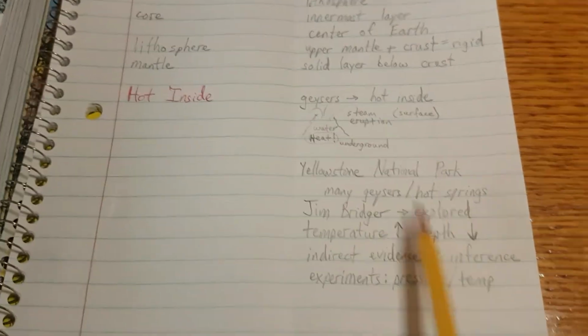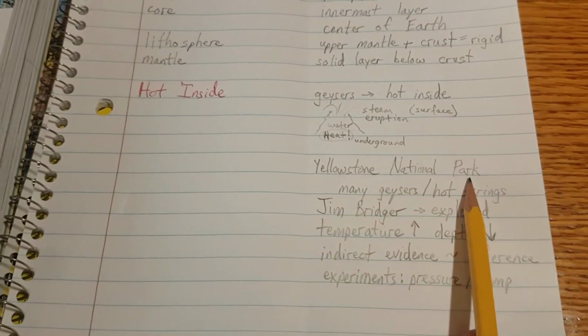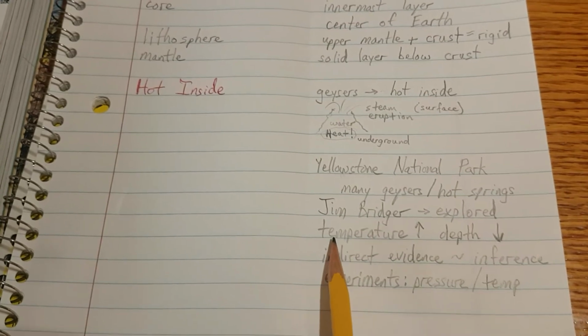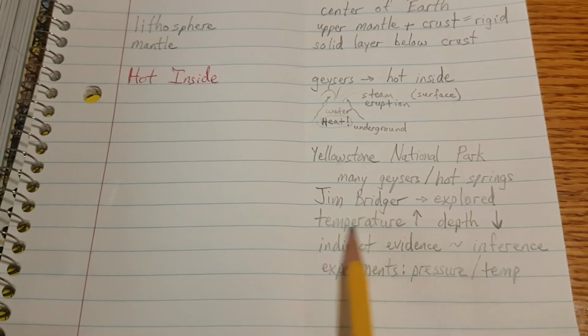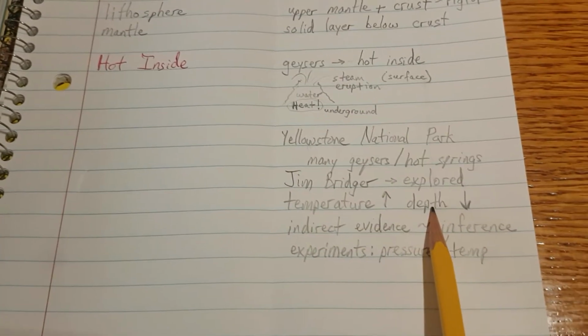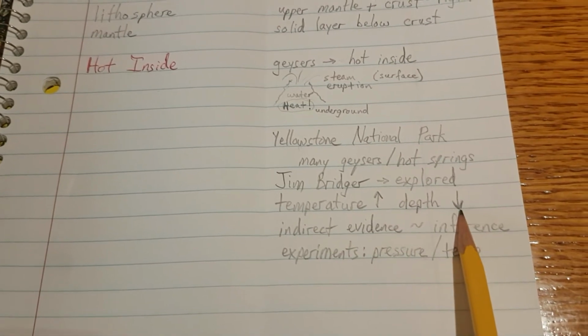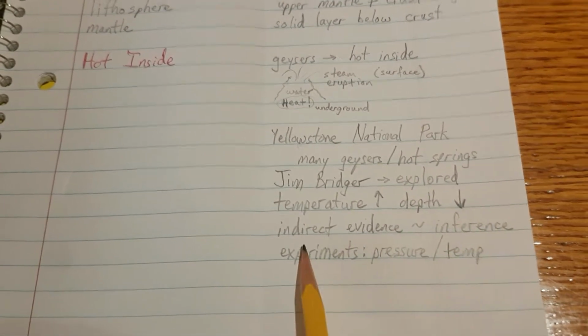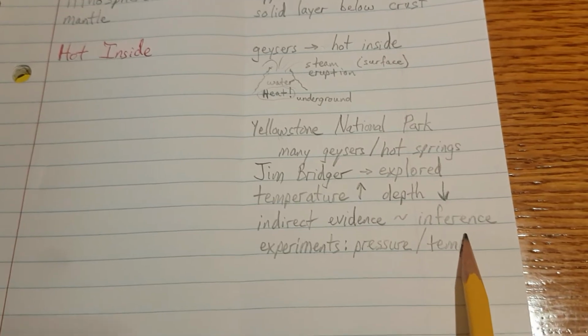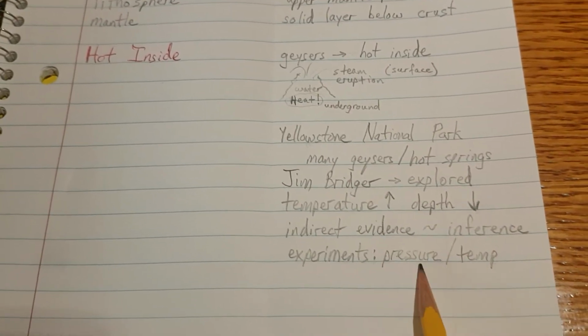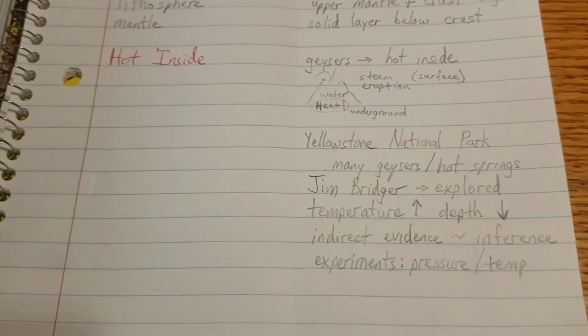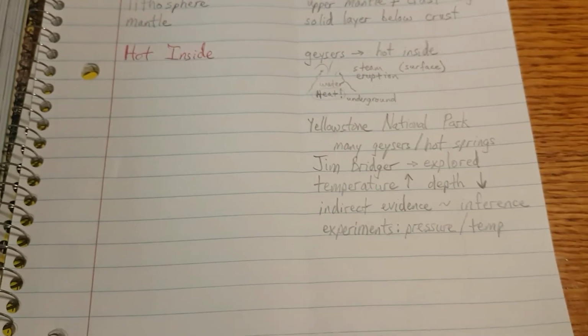So Jim Bridger explored the many geysers and hot springs at Yellowstone National Park. People and scientists have learned that the temperature increases as you go further down, deeper into the Earth's center or core. We use indirect evidence to make inferences, but we also run experiments using pressure and temperature to find out what's going on with rocks and minerals. Okay, let's come back here.